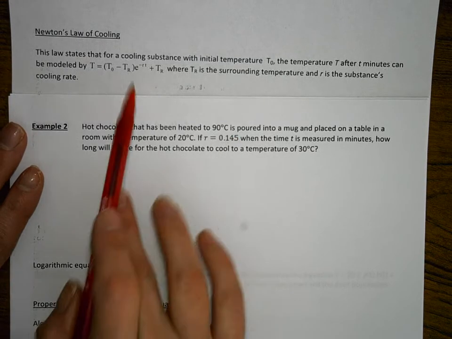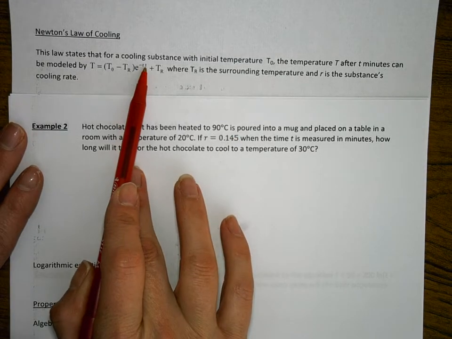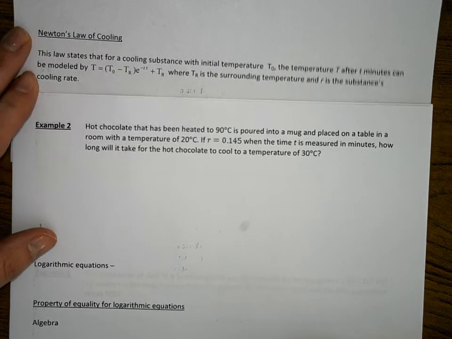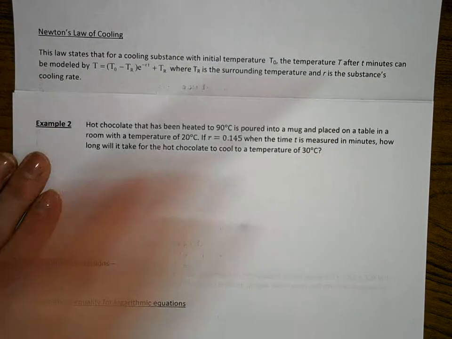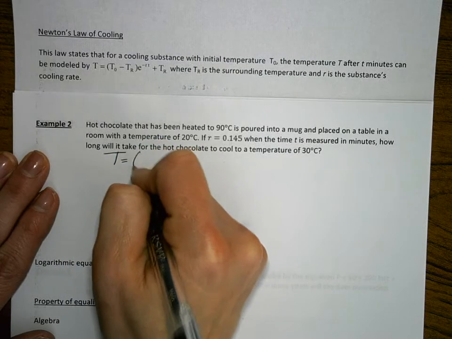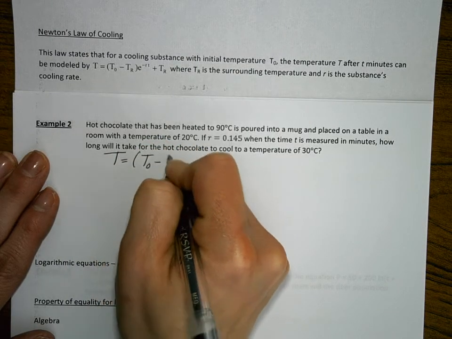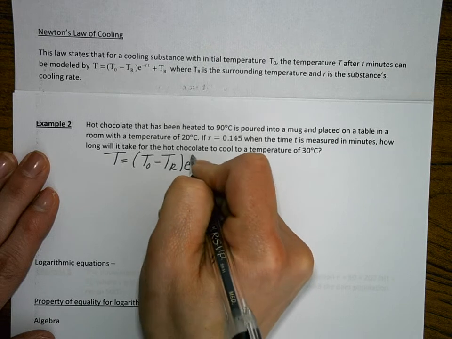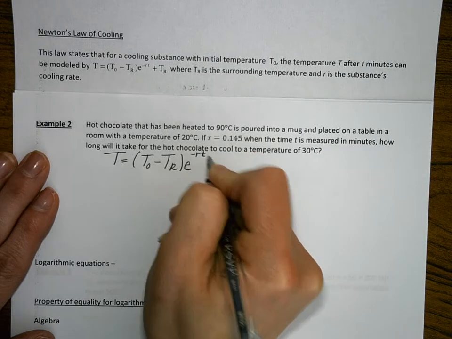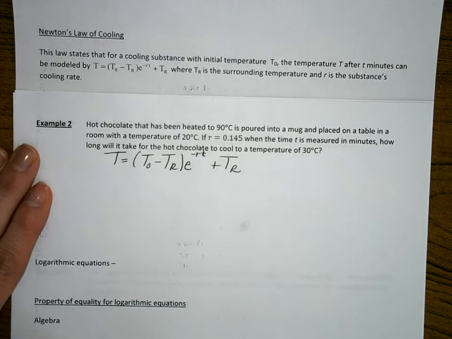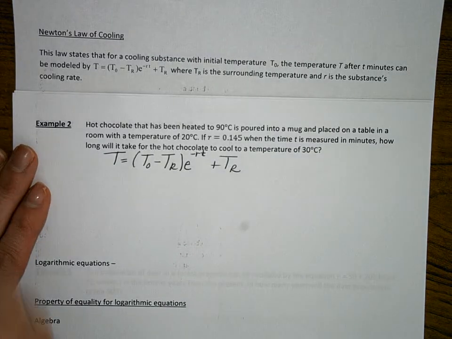The exponent is negative RT. Okay, I'll rewrite it for you right now. No need to panic about that. So T is equal to the quantity of T sub 0 minus T sub R times e, all raised to the negative RT power, plus T sub R. Hopefully that's a little bit easier to see.